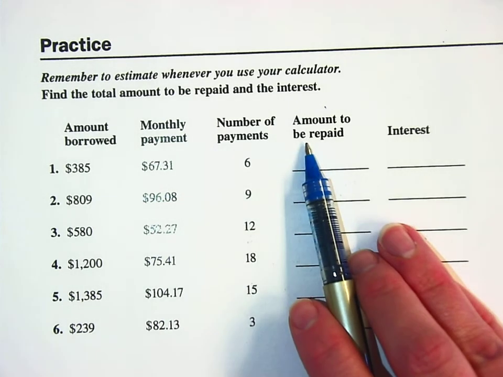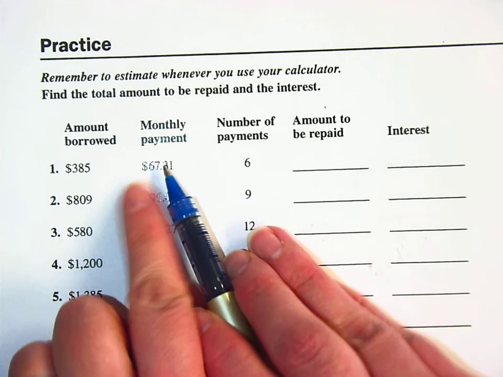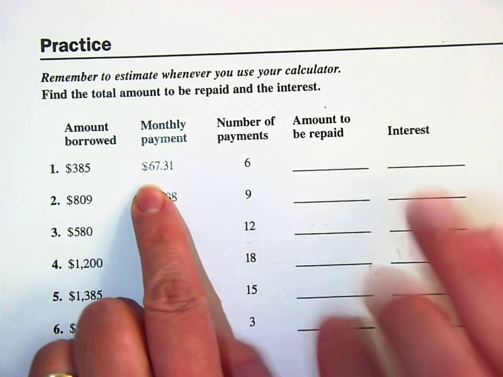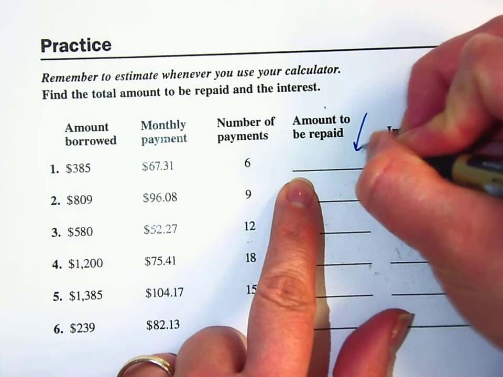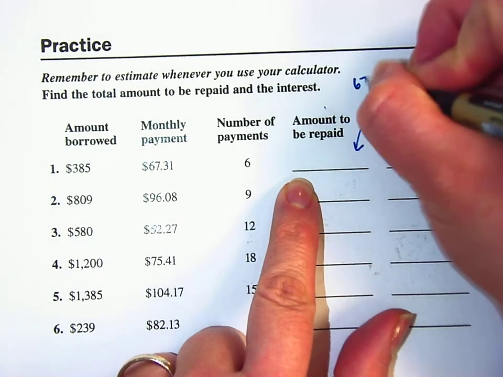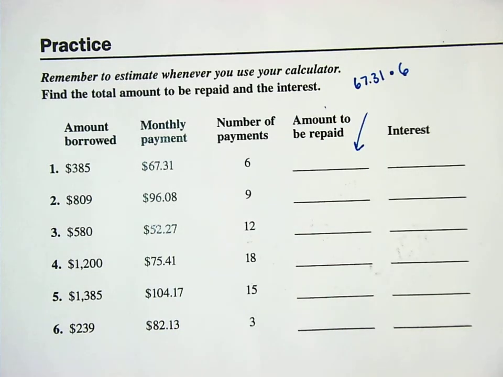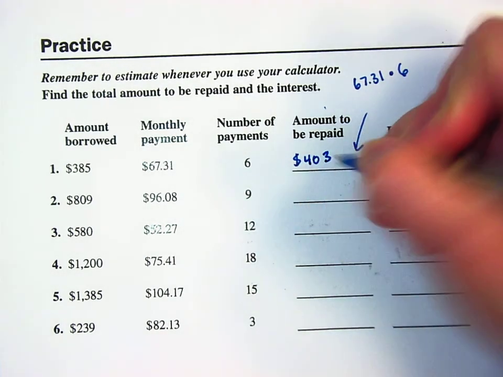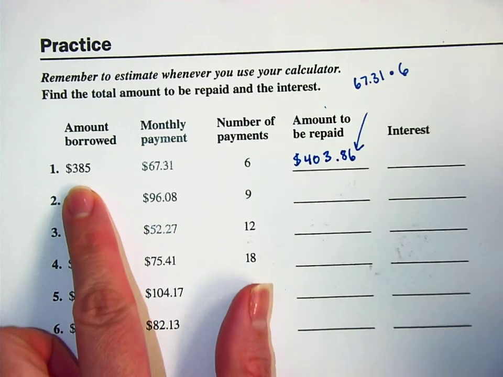The first question they have here is, what is the amount to be repaid? To find out the amount to be repaid, I'm going to take my monthly payment and multiply it by how many payments I have. It looks like I have to do this for 6 months. So I'm going to show my work right here. I'm going to take $67.31 and multiply by 6 payments, and I get $403.86.